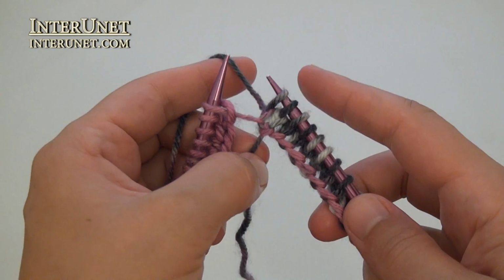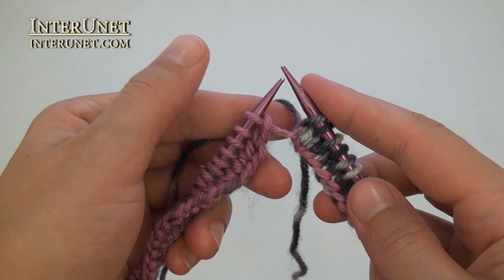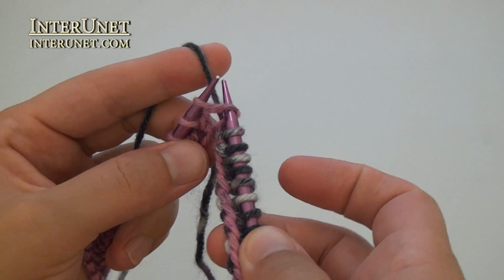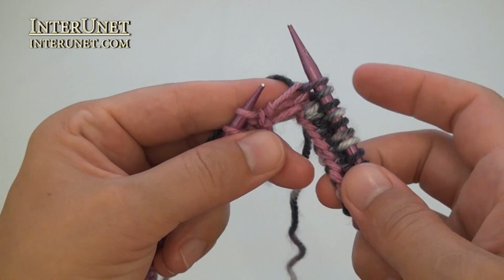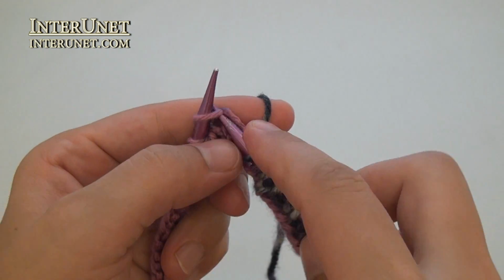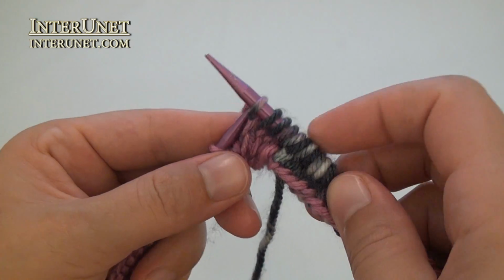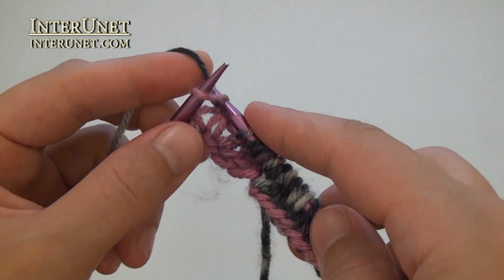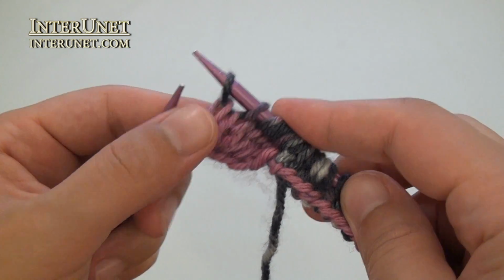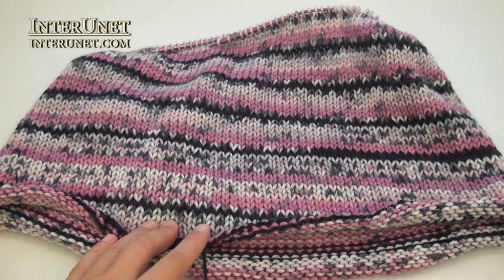When you finish knitting your first round, work your second round as your first one, just knit all stitches to end. Here is the starting point.